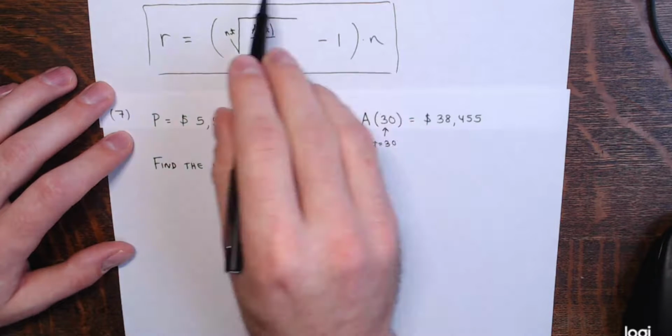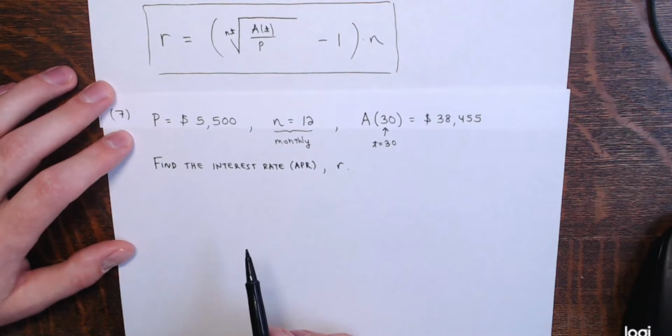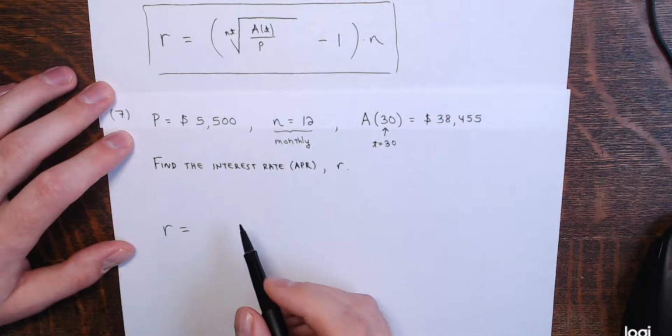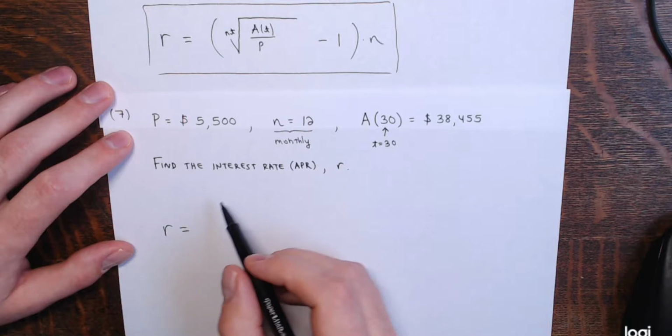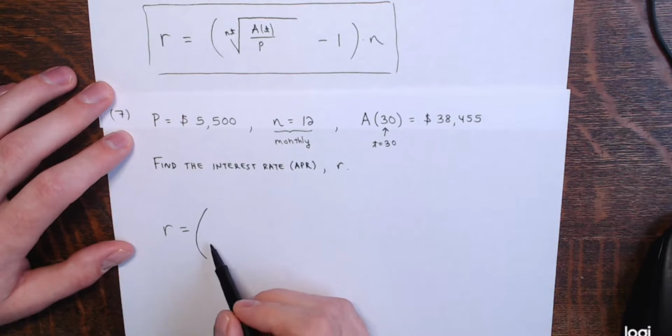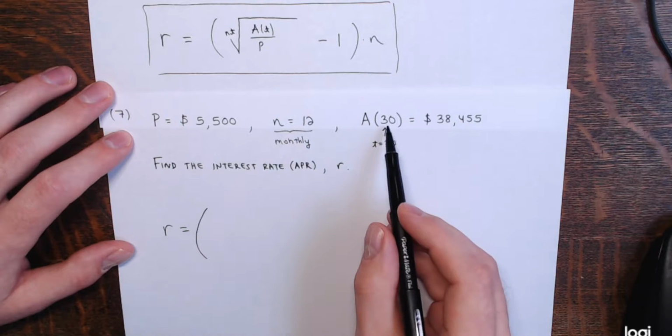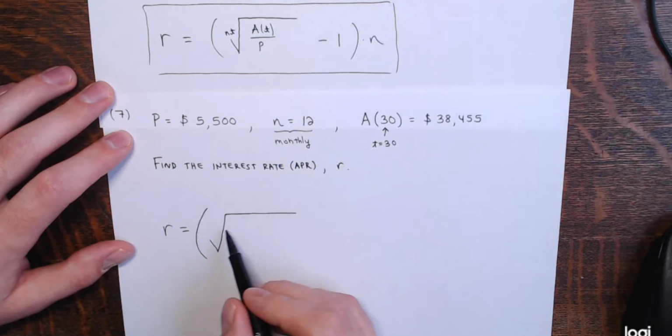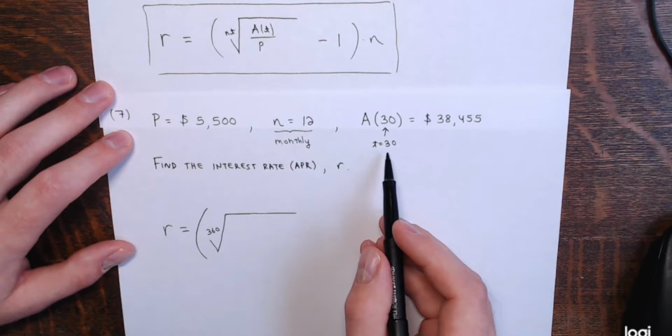And I can go and use my result from example 6 to do this. So I've got it written up here. Now n times t would be 360. 12 times 30, that's 360.